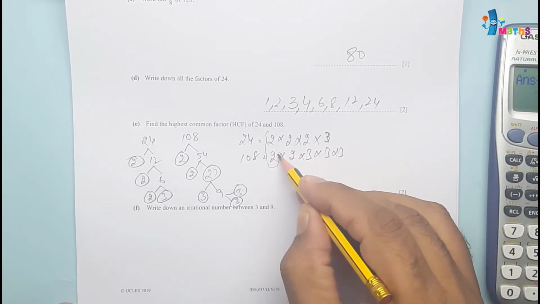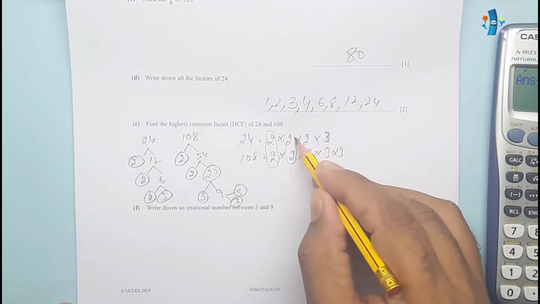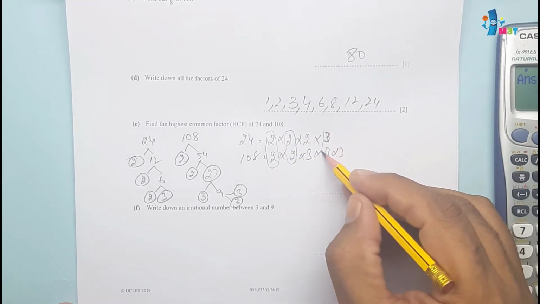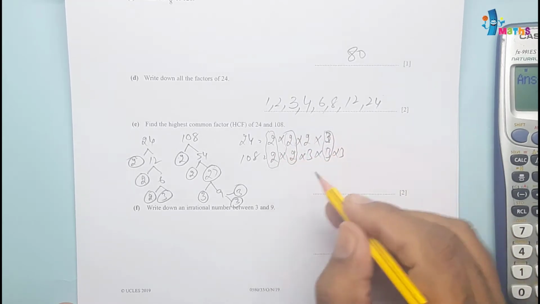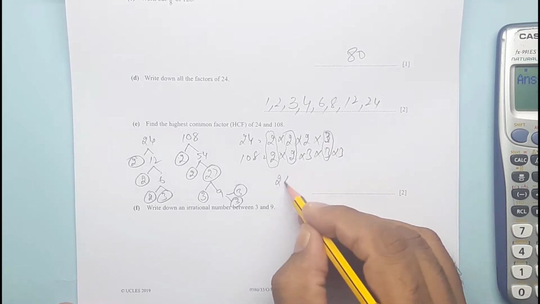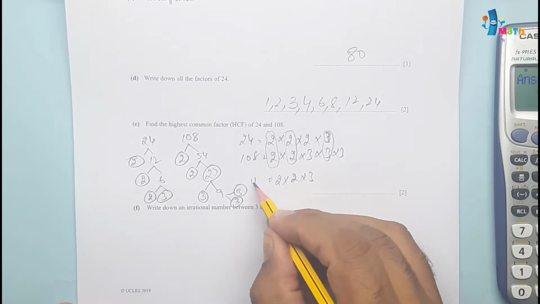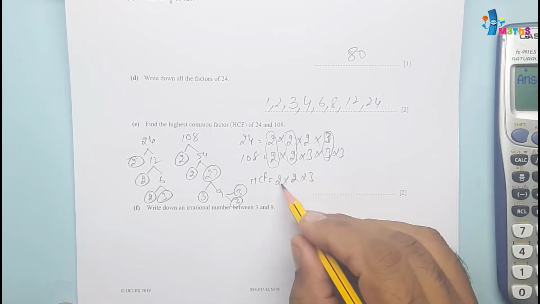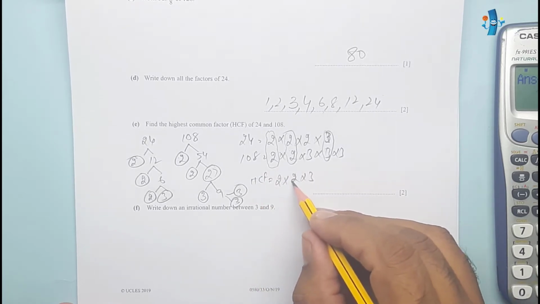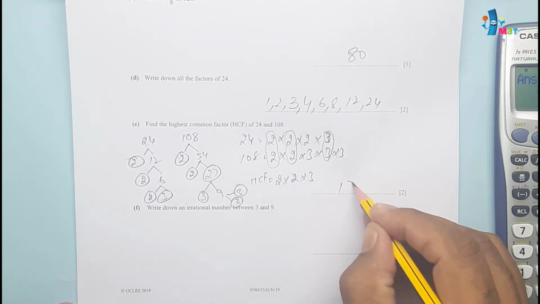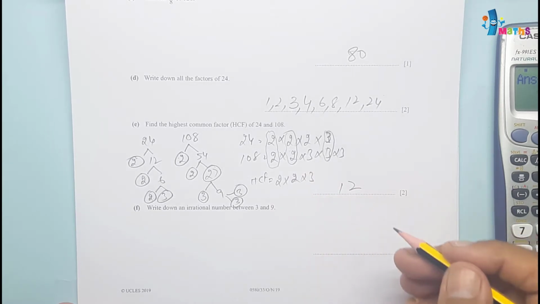We can make pairs, 1 pair, 2 pairs and 3 pairs. For each pair we take 1, so 2 into 2 into 3. This will be equal to the HCF. So 2 into 2 is 4, 4 into 3 will be 12. So our answer will be 12.